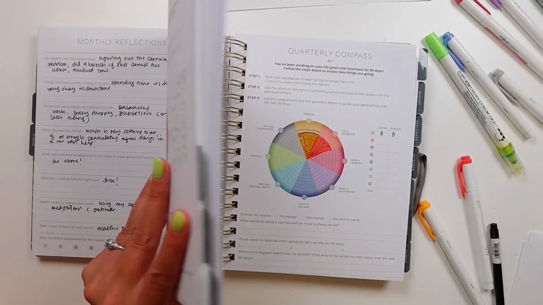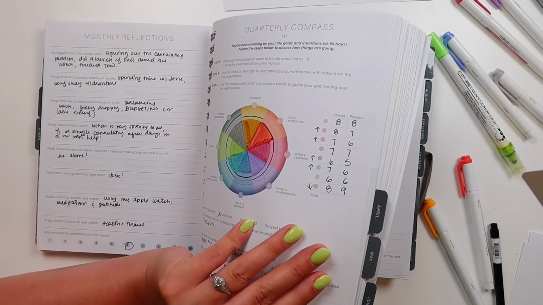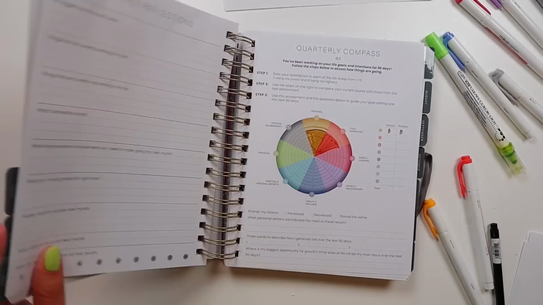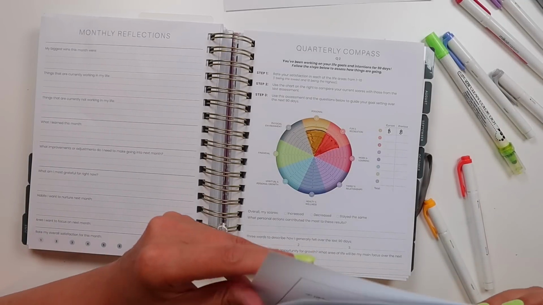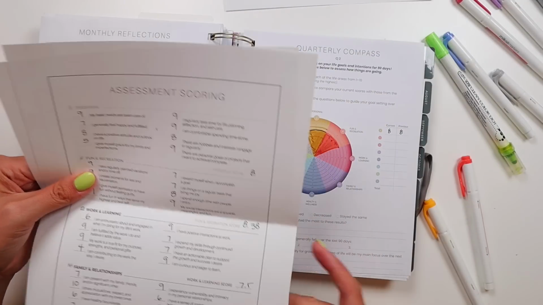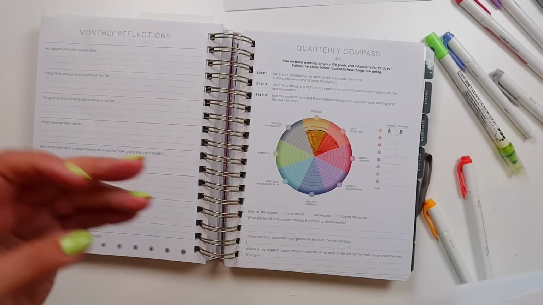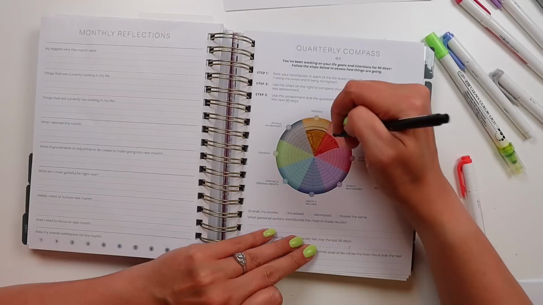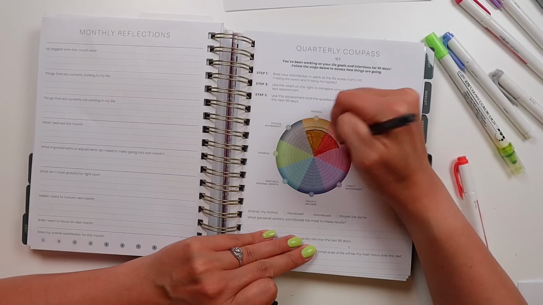For fun and recreation, last quarter it was an 8, so it stayed the same, but my goal was an 8 for the year, so I'm not moving that. I'm just going to keep it the same for right now. The 8.38 maybe went down by a decimal place of a point, so we're just going to be happy with that, staying where it is.